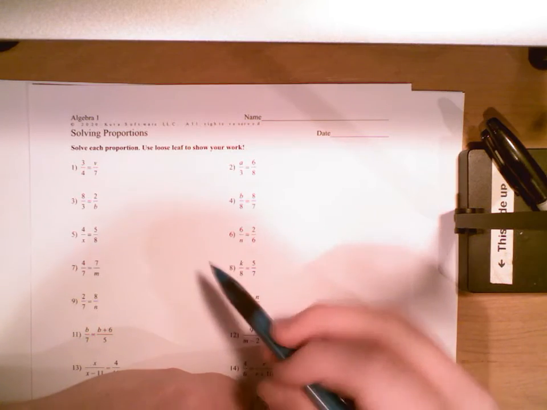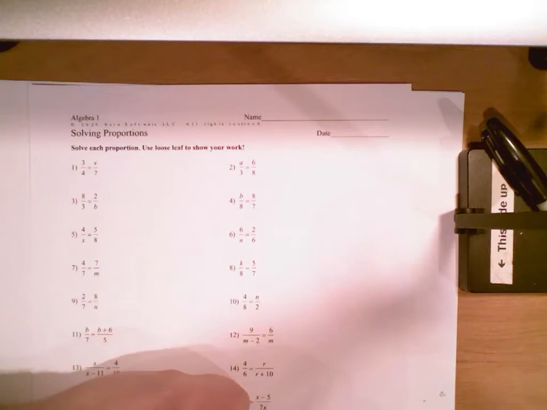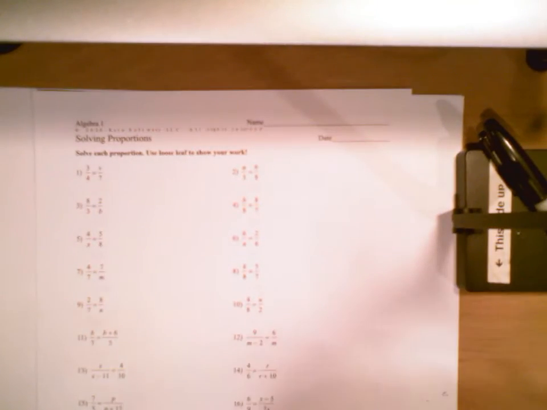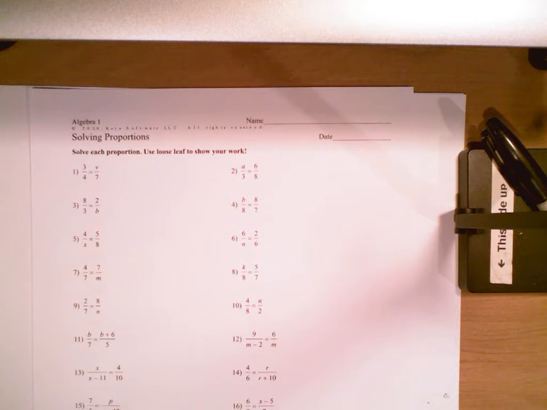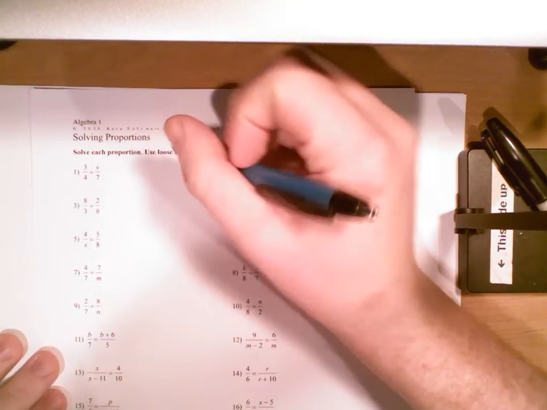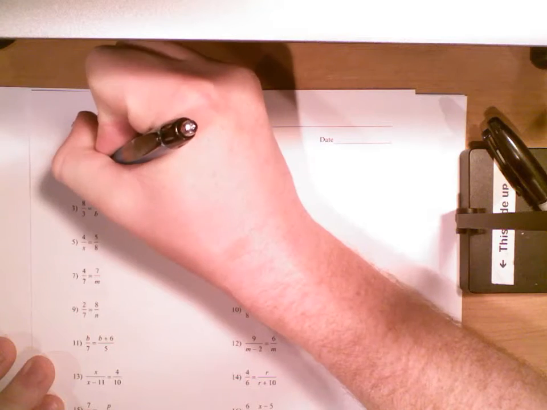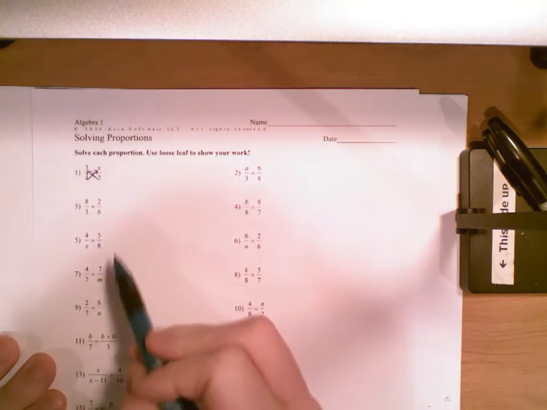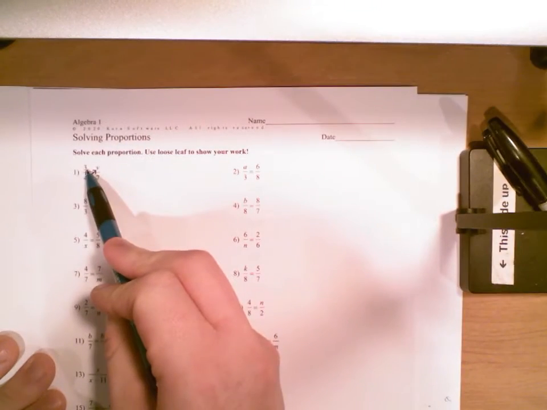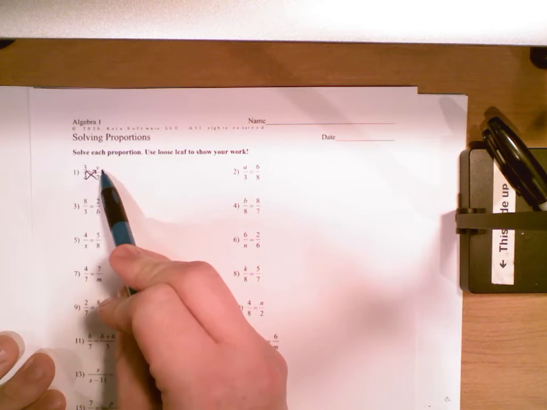I'm going to look at number one. I have 3/4 is equal to V over 7. Now, the only thing that you should really worry about here is your math and your multiplication, and I highly recommend you use a calculator for this. So, for our first step, I want to draw arrows that are crisscrossing, just like that. So again, my first arrow is going from 7 to 3. My second arrow is going from 4 to V.